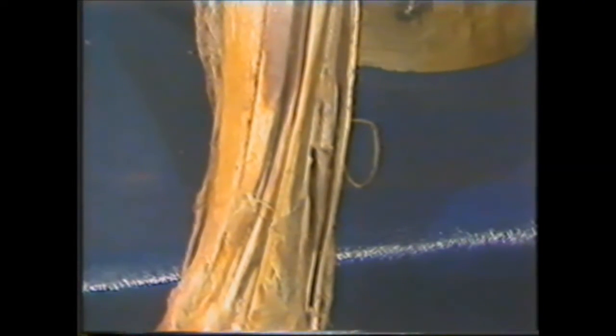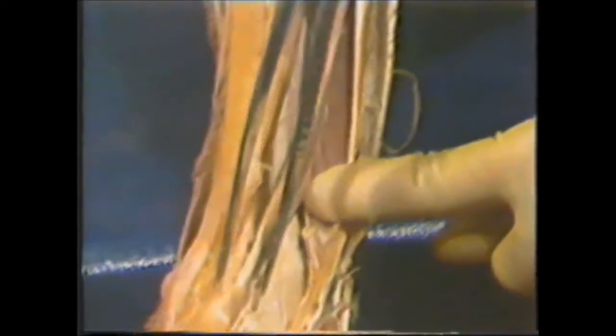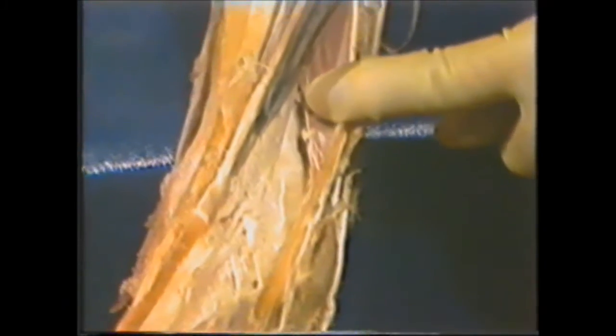This is the extensor hallucis longus muscle. It arises from the middle 2 quarters of the fibula. Its tendon lies at first lateral to the anterior tibial vessels and deep peroneal nerve, then crosses over them at the ankle to come to their medial side on the dorsum of the foot.